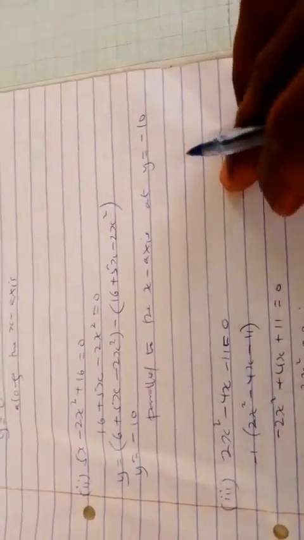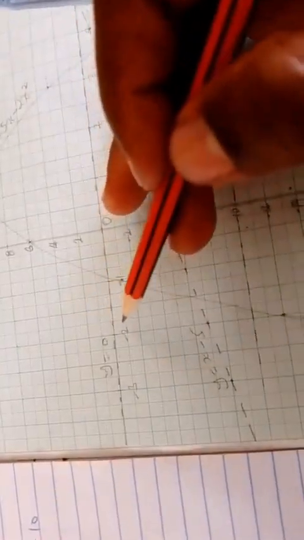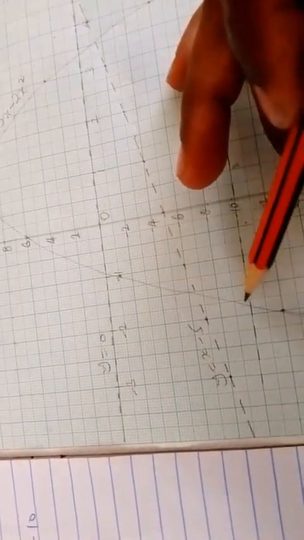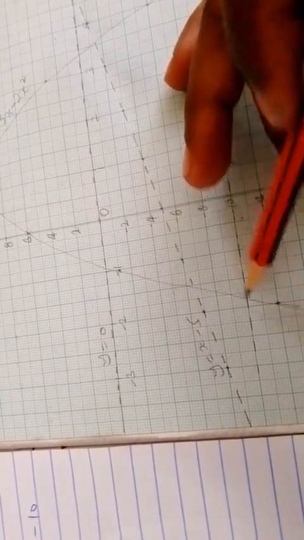Now, for the second equation, we look at where it cuts the curve, and we can see here it is approximately negative 1.8.